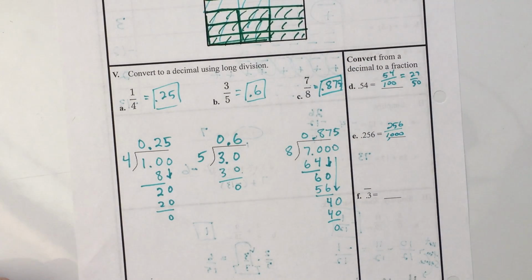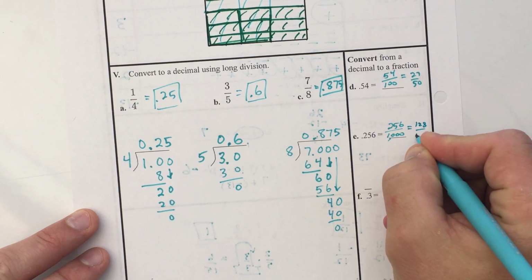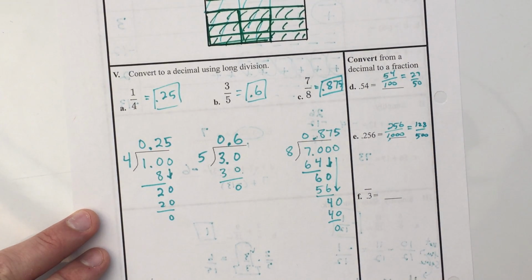You can simplify that probably. What is that? I don't know. 128? Woohoo! 128 500ths. There we go. Yeah, you could just leave it like that.